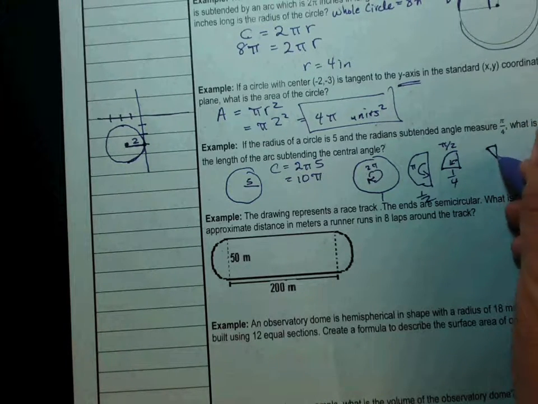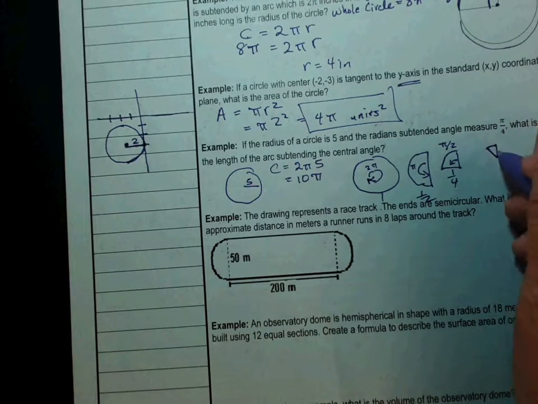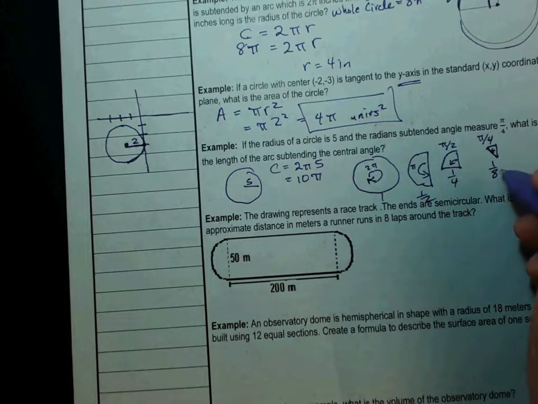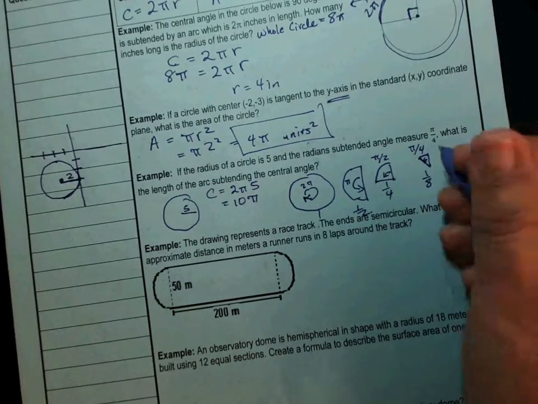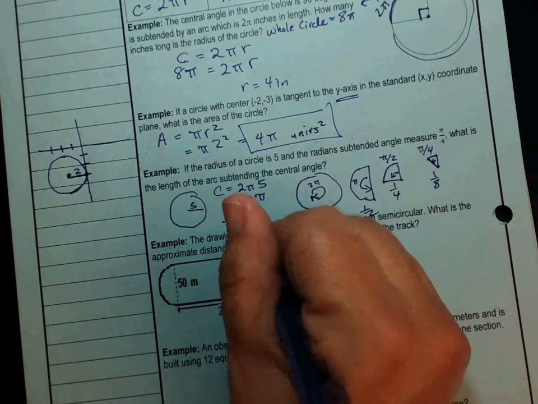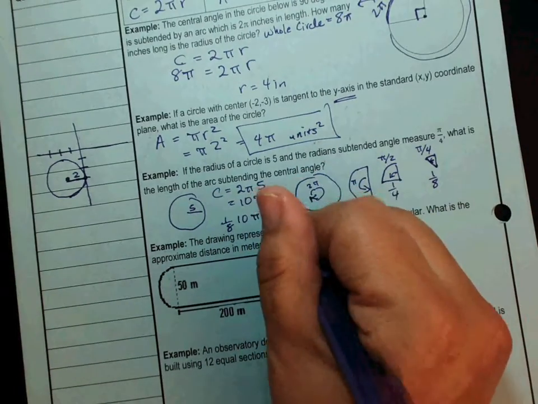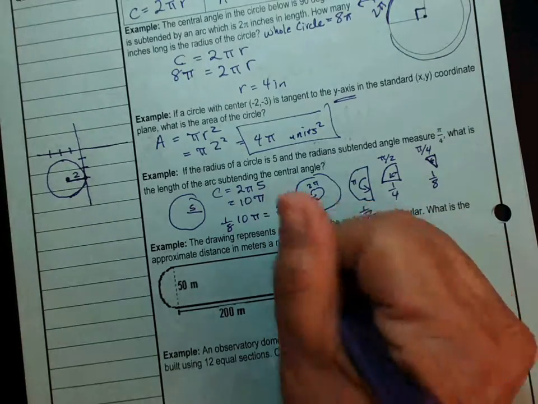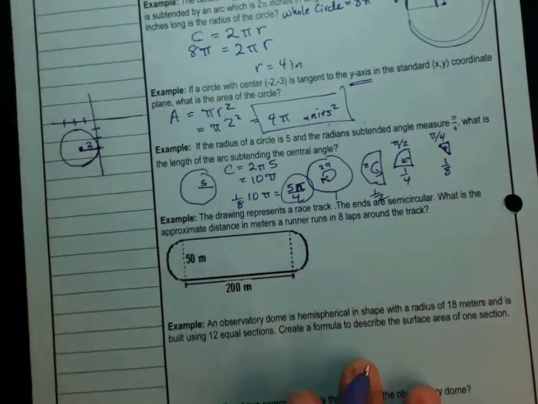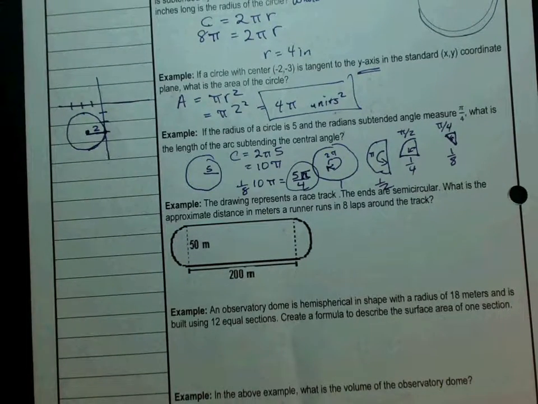If I do a little bit there, an eighth of a circle, I get pi over 4. So they just want an eighth of a piece. So the arc length will be 1/8 of 10 pi, which is hopefully 5 pi over 4. You could say 1.25 pi. That's your answer. Okay? I'm not sure how much radians you're really going to see.